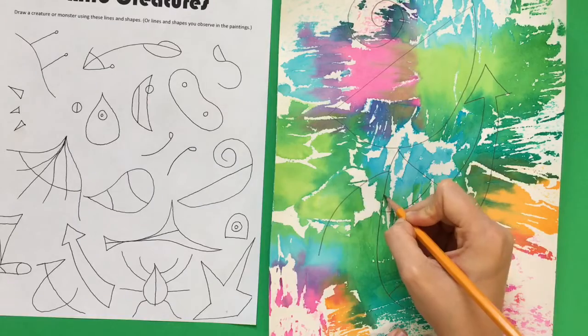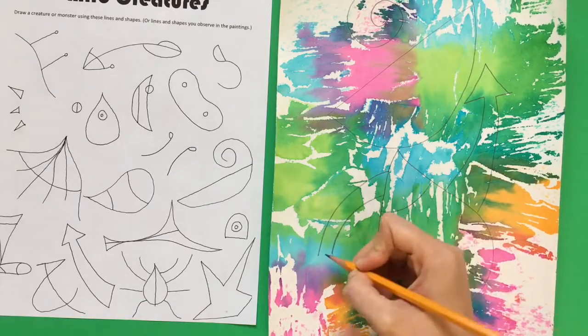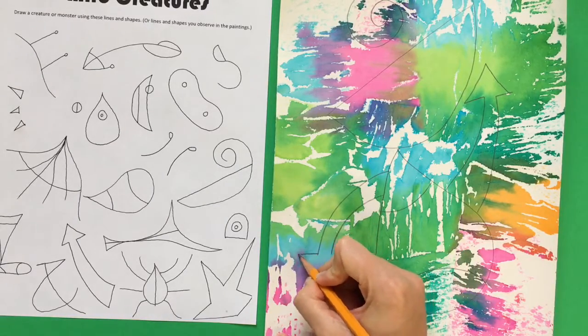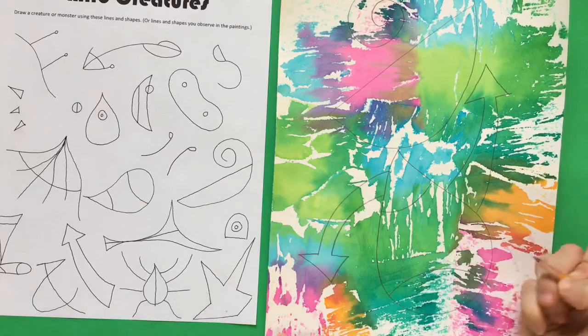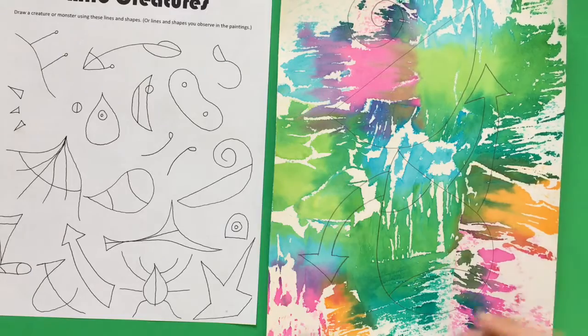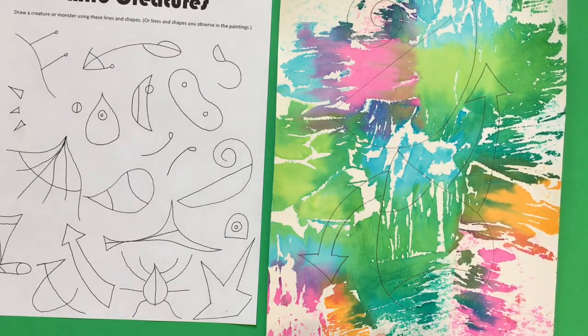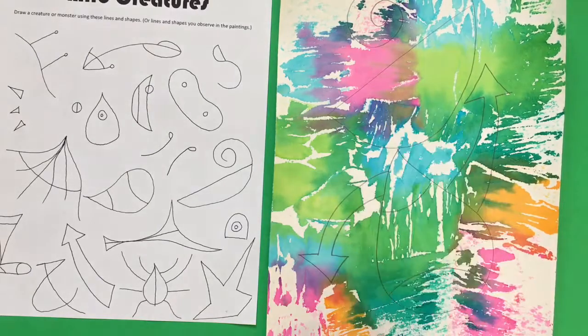I am picking certain shapes, but I want you to get creative and choose your own shapes. So even though I'm using these shapes in this order, I am hoping that you will pick different shapes for your face and your body and your arms. I would keep drawing and I would add the legs in here, I would finish up the face, and then I would be ready for the next step.